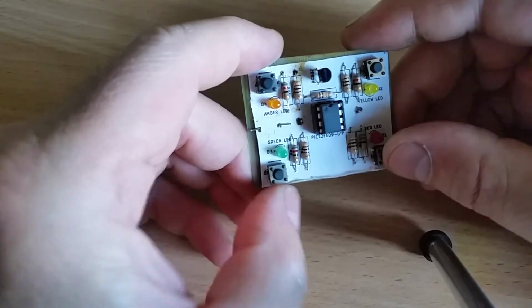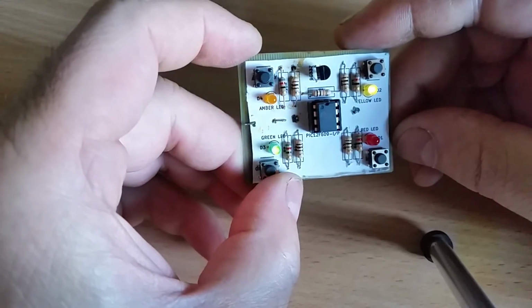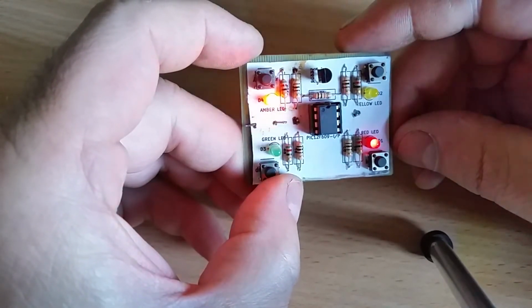Or if I was to press the wrong button, so if I was to press that one, it'll flash the one that you should have pressed, and then it'll do the fail sequence. So it's a simple game.